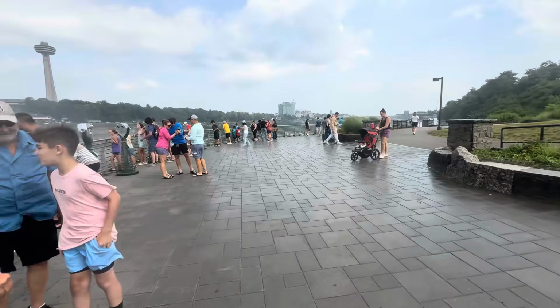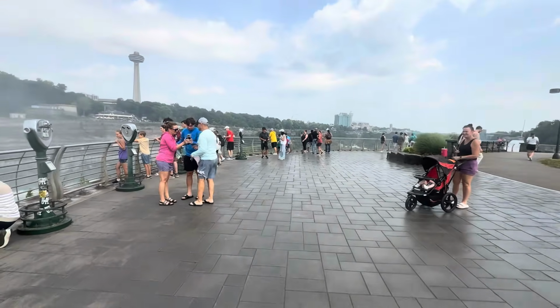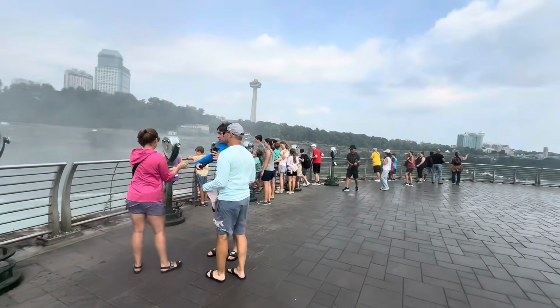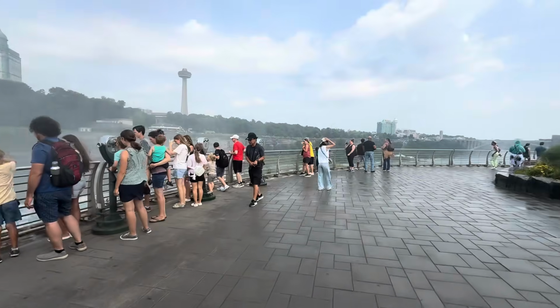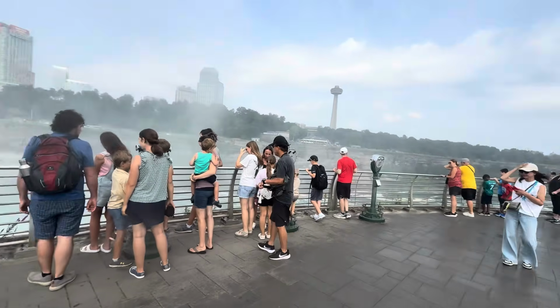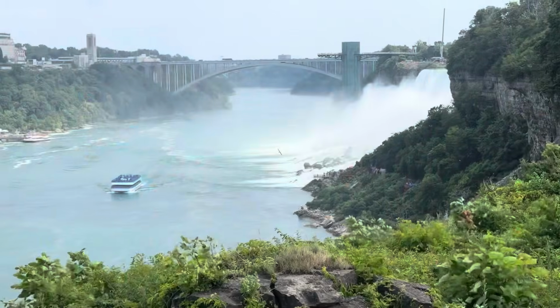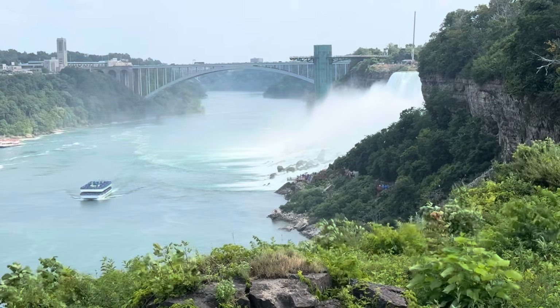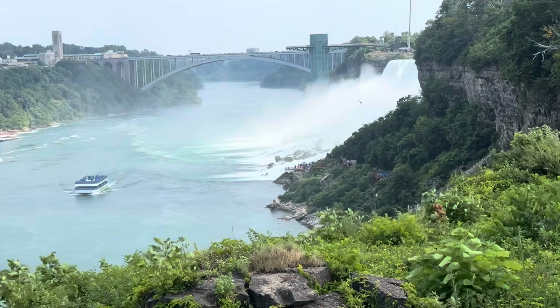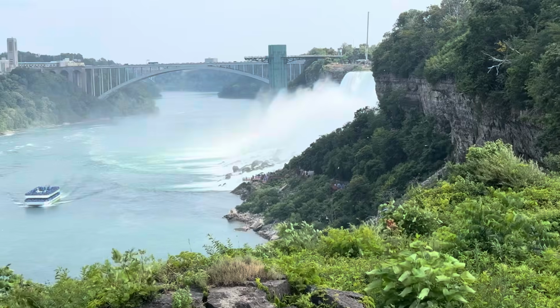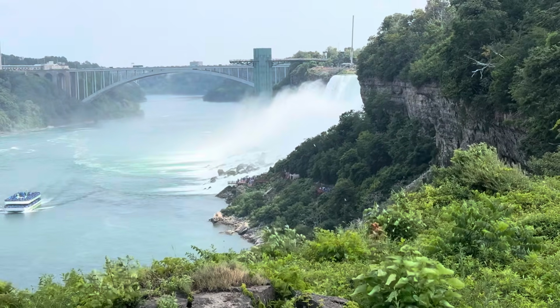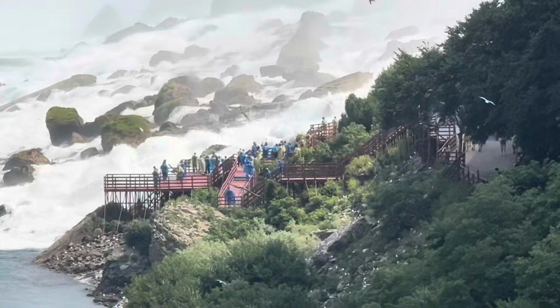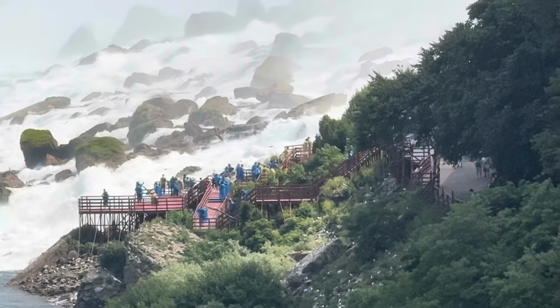So I have shown you Terrapin Point. It was such a nice point. You won't get such beautiful views, I think, from the Canadian side. Canadian side is also very nice. So that falls you are seeing over there is American Falls, and just below the American Falls you will see Cave of the Wind. So many people are there with raincoats. See, this is the Cave of the Wind just near the American Falls.